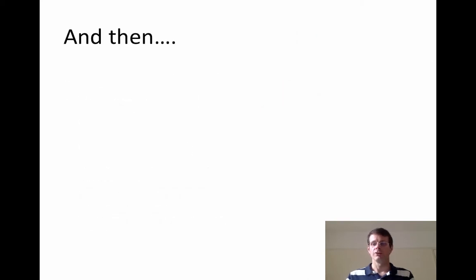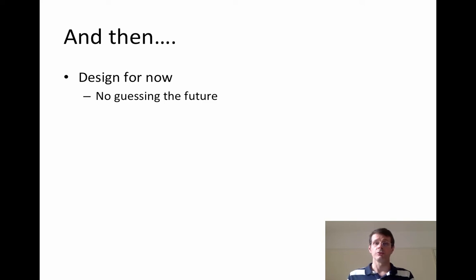When you've got the hygiene factors in place, then think about these. Designing for the future? Don't do it. Design for the here and now. Stop second guessing what might happen in the future. Design for where you are today. The future is unpredictable. We'll deal with it when we get there.